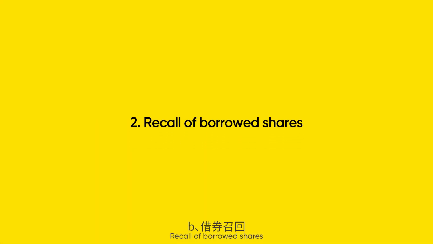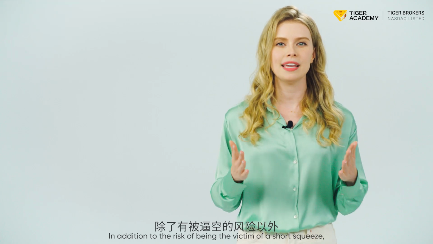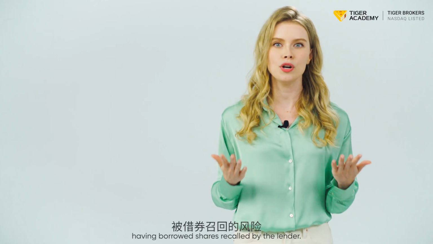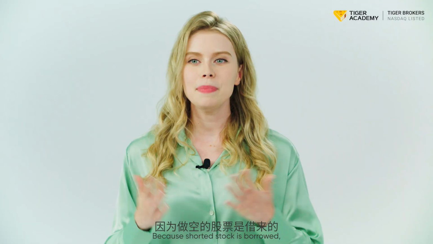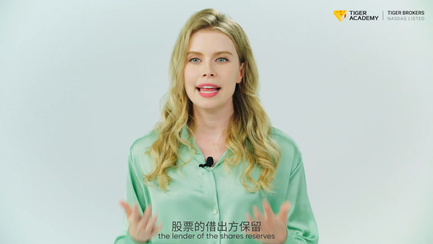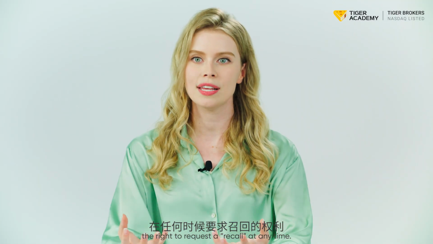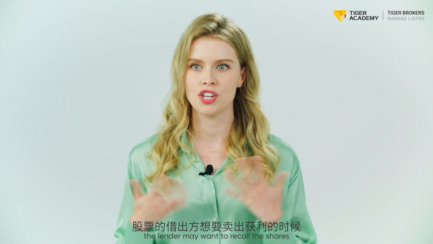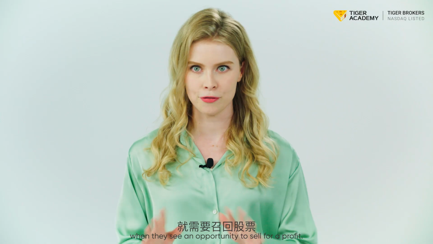Recall of borrowed shares. In addition to the risk of being the victim of a short squeeze, short selling entails the risk of having borrowed shares recalled by the lender. Because shorted stock is borrowed, the lender of the shares reserves the right to request a recall at any time. For example, the lender may want to recall the shares when they see an opportunity to sell for a profit.